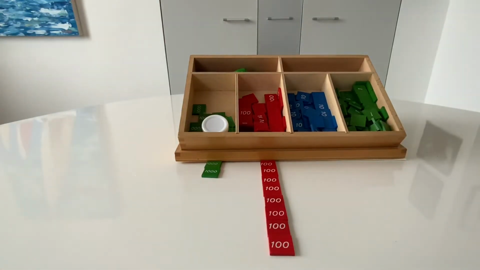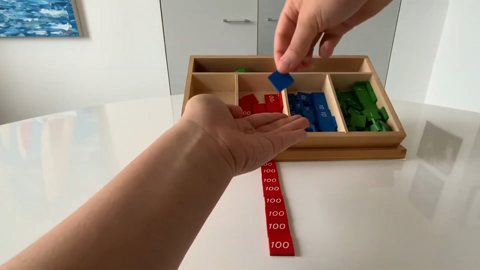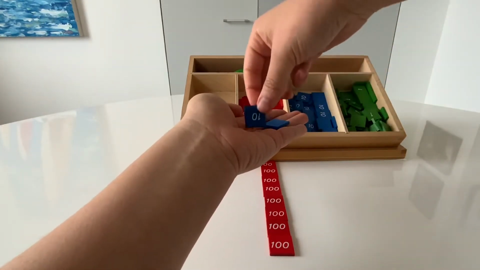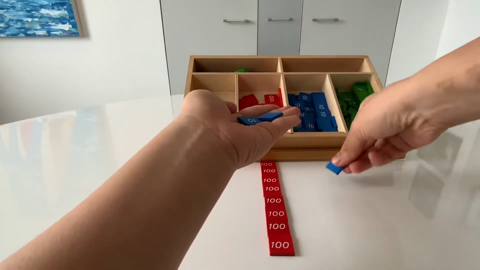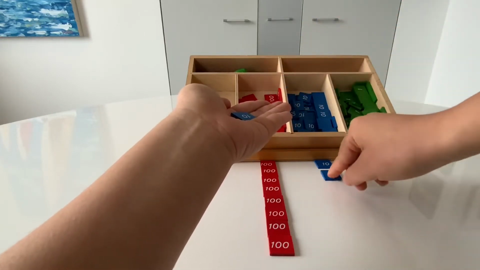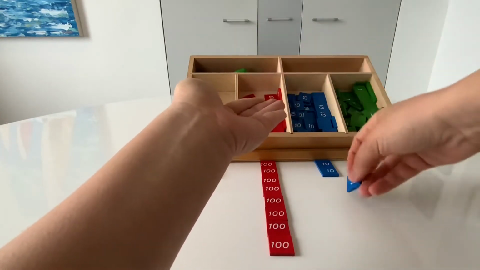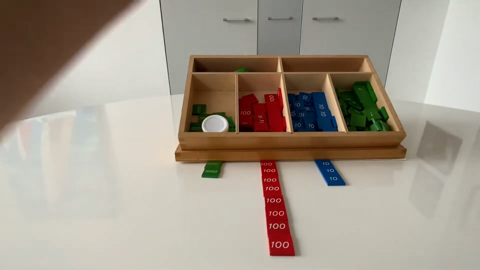Now we need 3 tens. 1 ten, 2 tens, 3 tens. That's it, right? 30. Now how many units do we need?